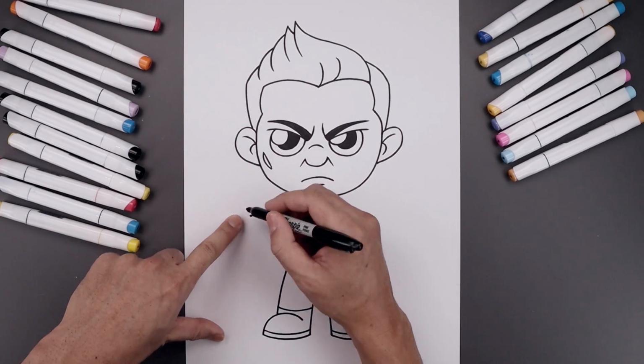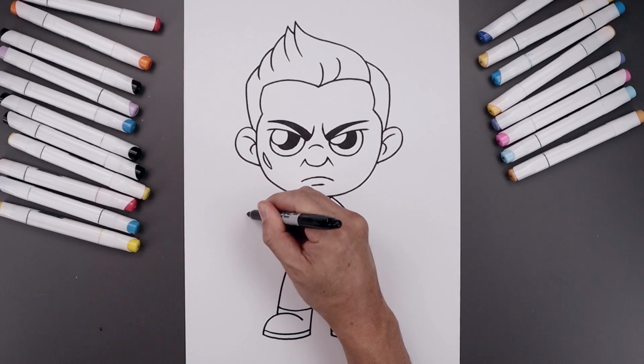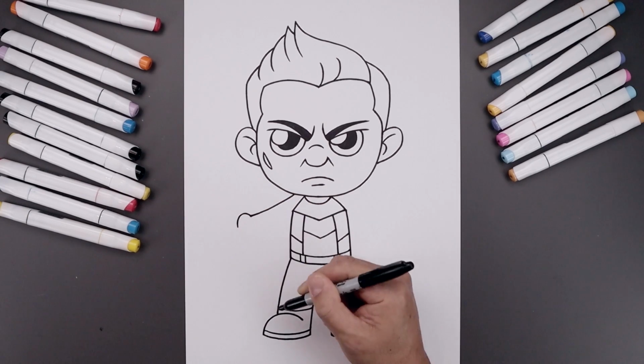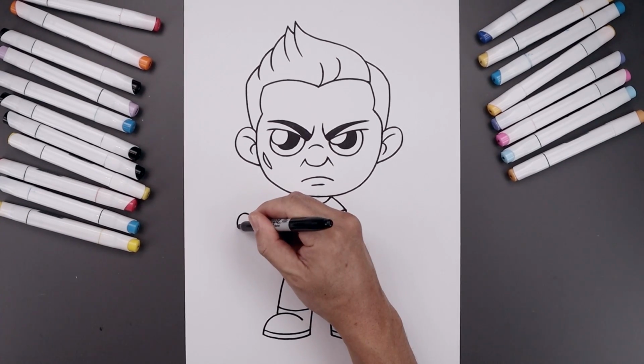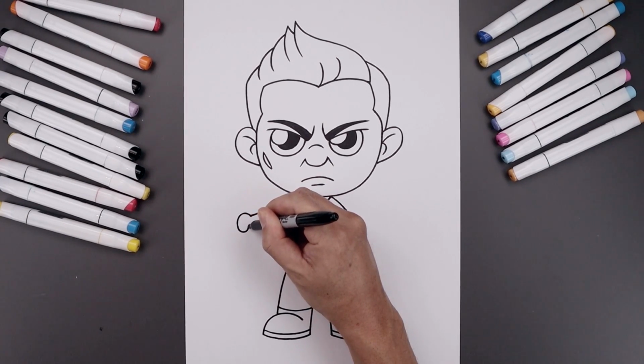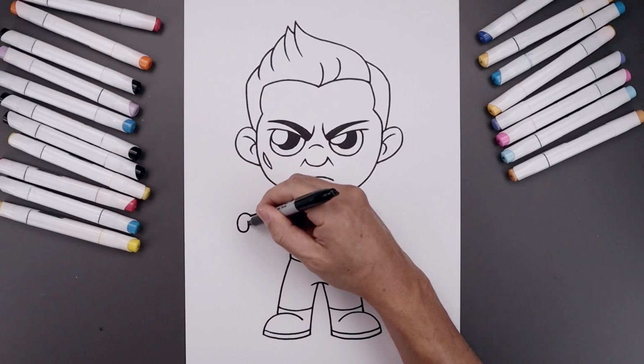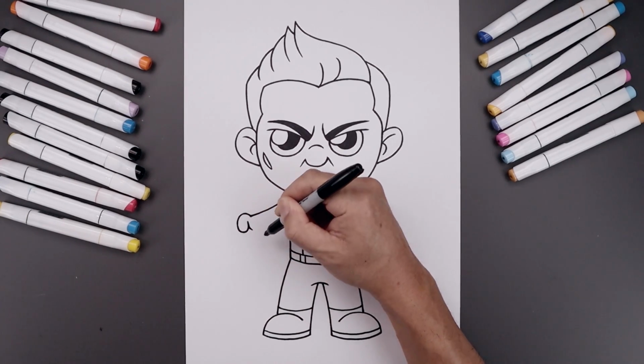Now from the wrist, we're going to curl around the thumb. Start by going up, then the thumb coming down. Round up the tip of the thumb, and bend that back up. Let's just draw a curve coming in for the palm.